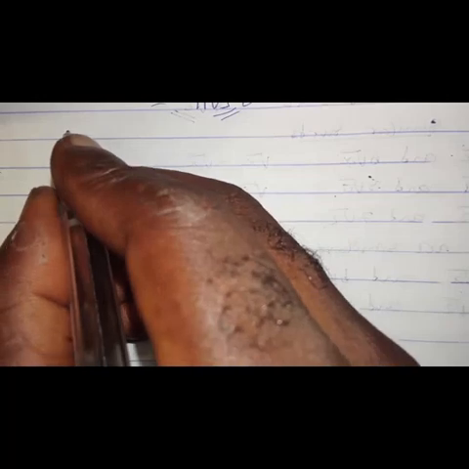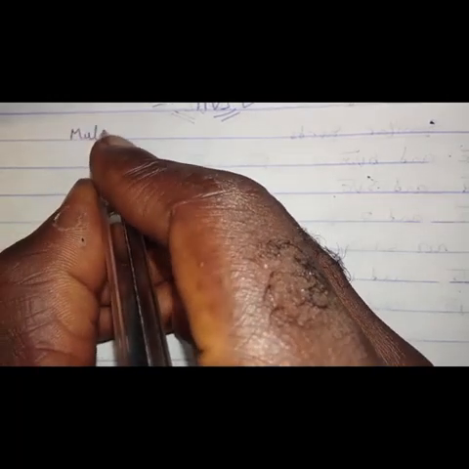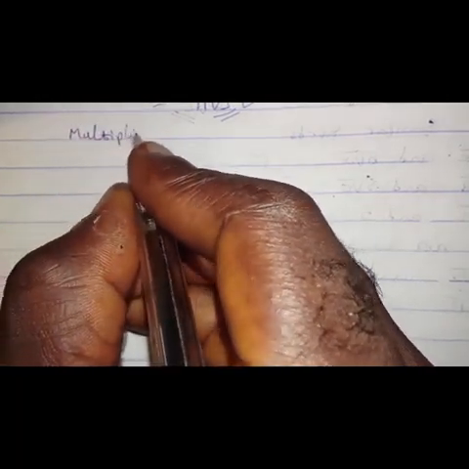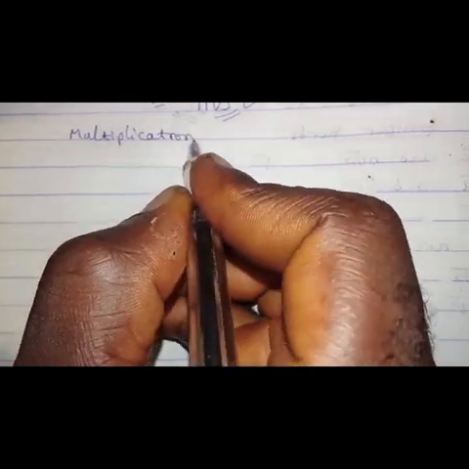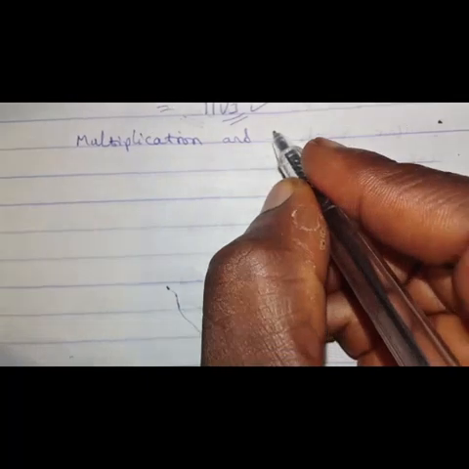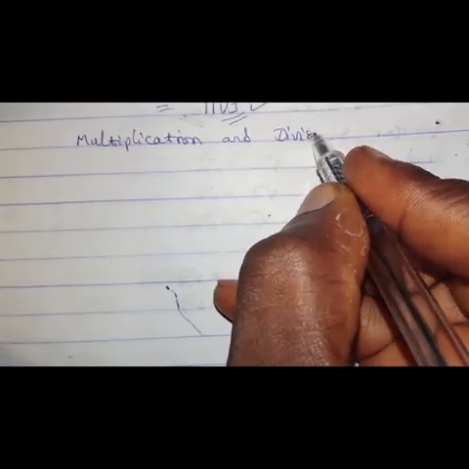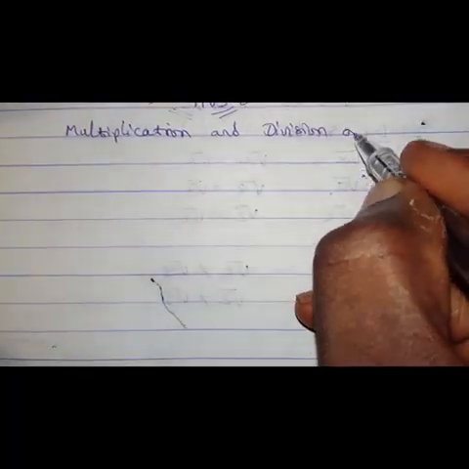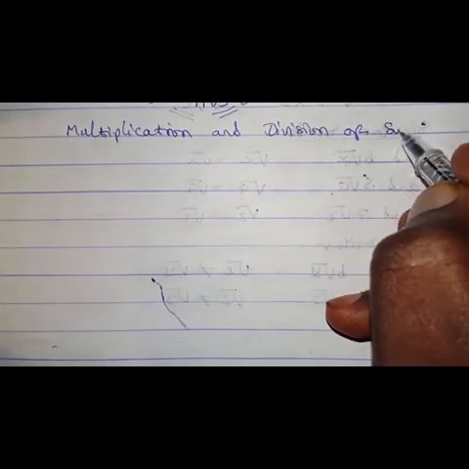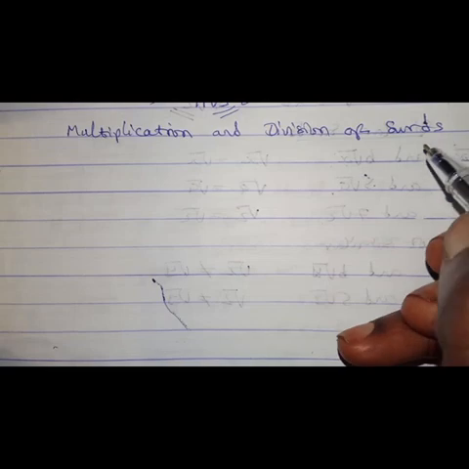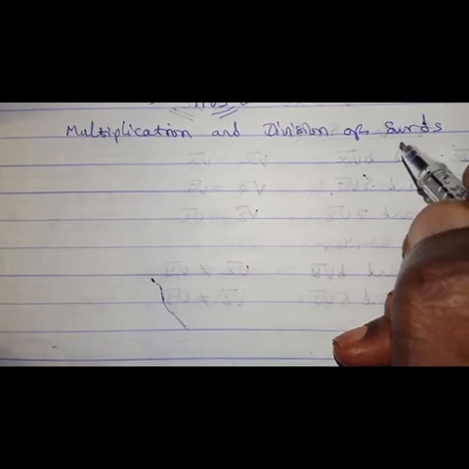Now let us try our hands with multiplication and division of surds. Remember, in mathematics, subtraction goes with addition, multiplication goes with division.